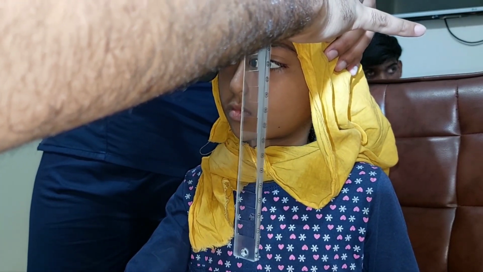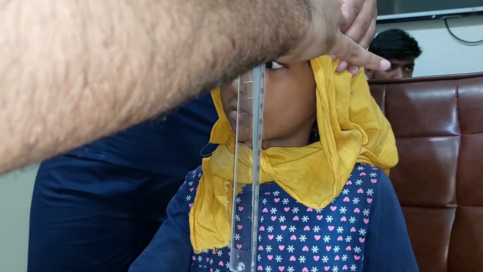So you keep on... This left eye is remaining an inward constant. So please perform the prism and the alternate cover test.